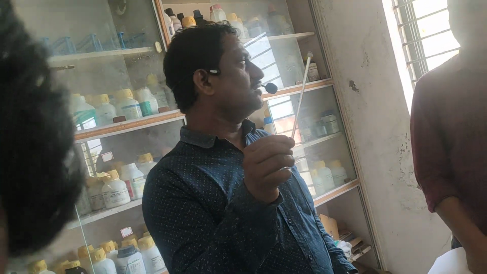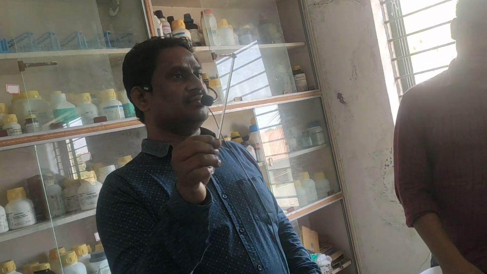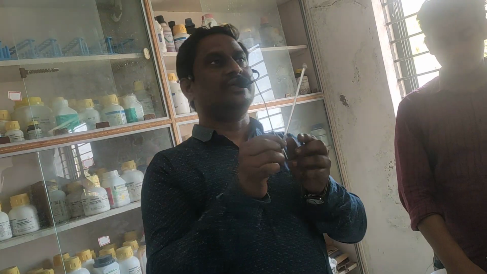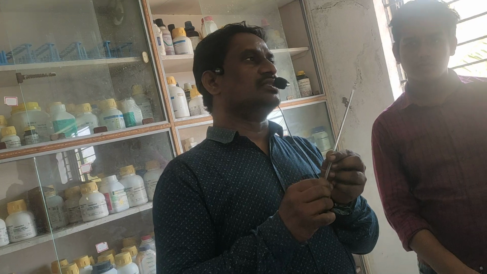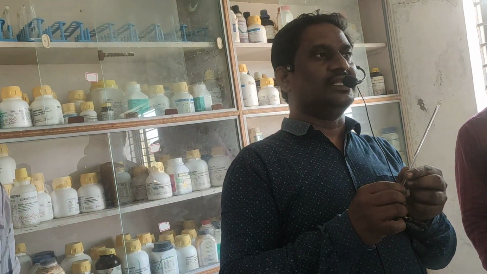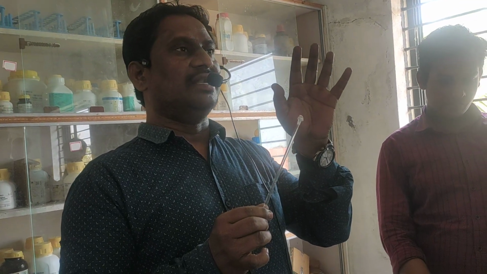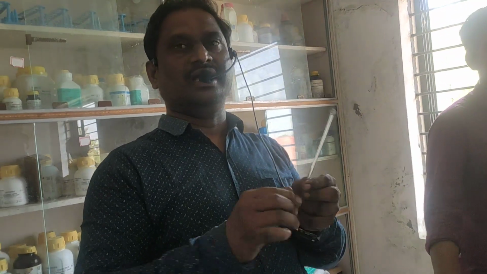Next, the given salt is CaCO3. So like this you have to perform CaCO3 salt analysis. This is an inorganic salt. We are identifying the cation and the anion.